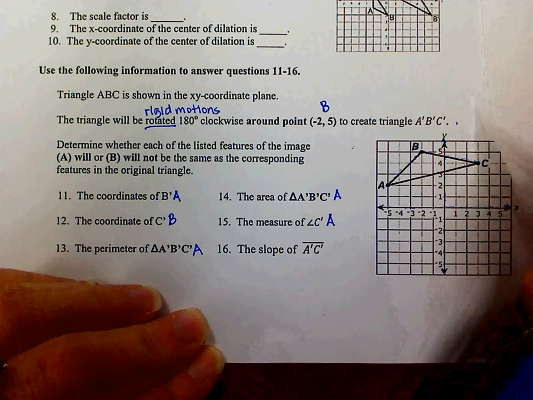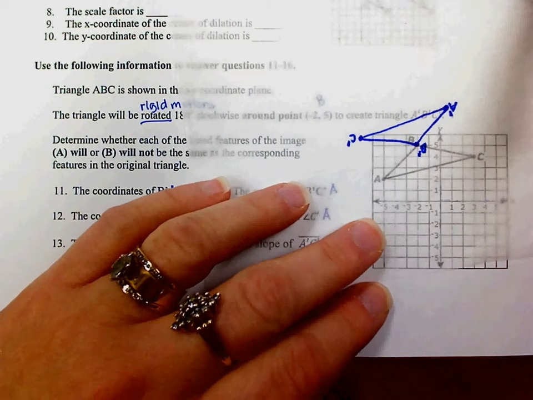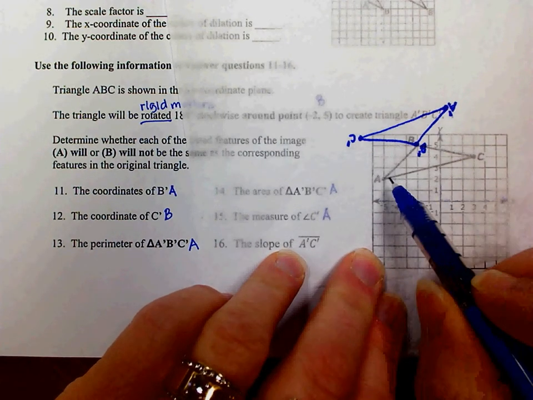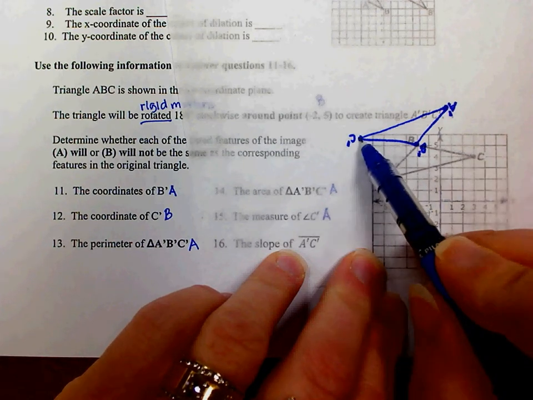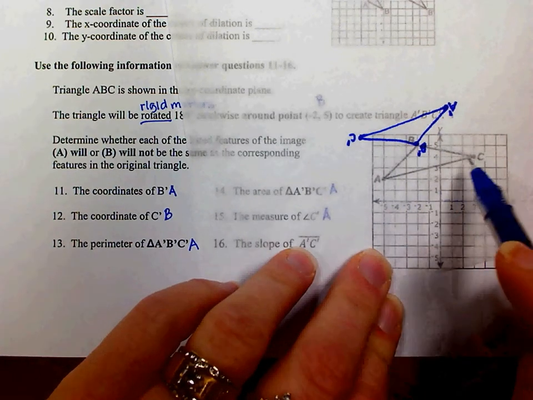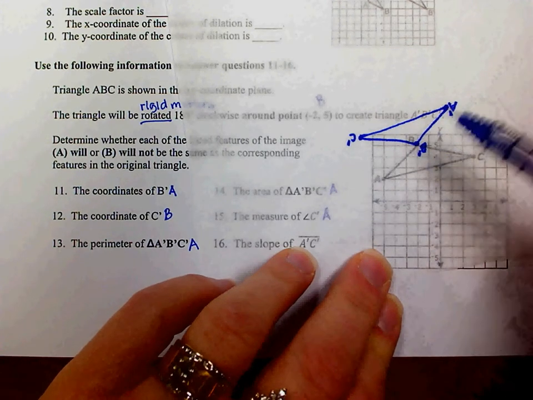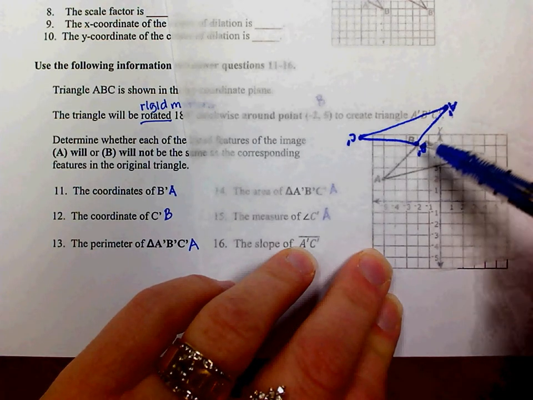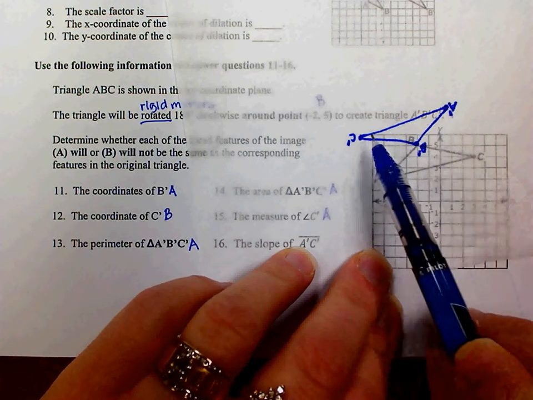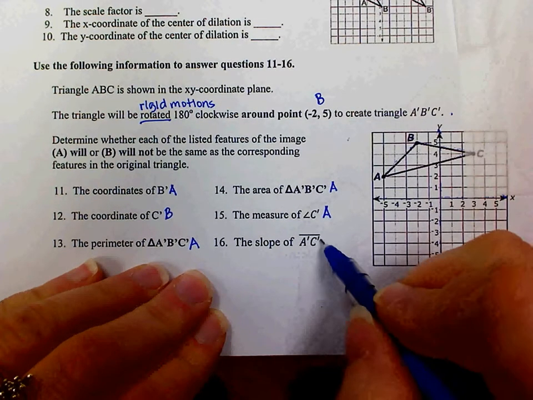Now let's look at the slope of AC. Remember, our rotation carried our triangle and made it look like this. Okay, so let's look at the slope of AC. AC is this line right here, and then this line, A prime, C prime. Remember, same slope would mean that those lines are parallel, and they are parallel in this case. And so they do have exactly the same slope. AB and A prime, B prime would have the same slope because they're on the same exact line. BC and B prime, C prime would have the same slope because they're on the same line. So all of the image segments have the same slope as the original. So that is the same as well.